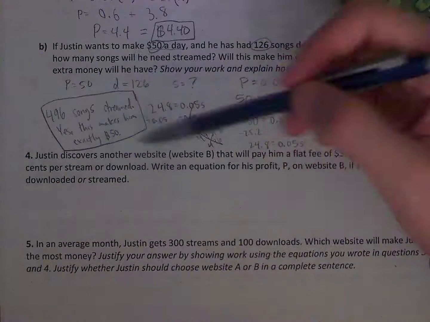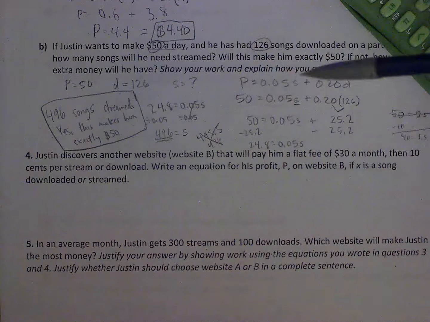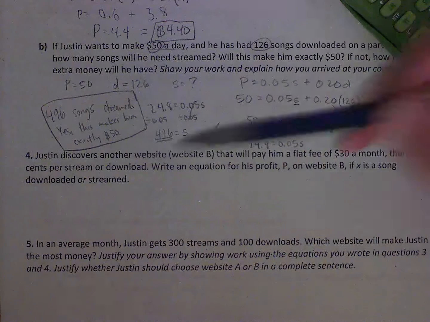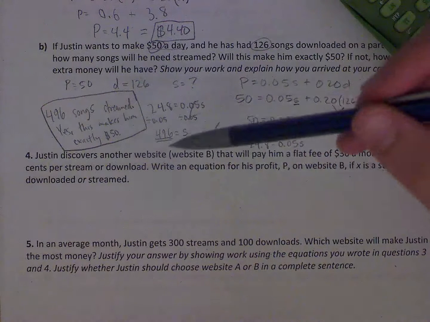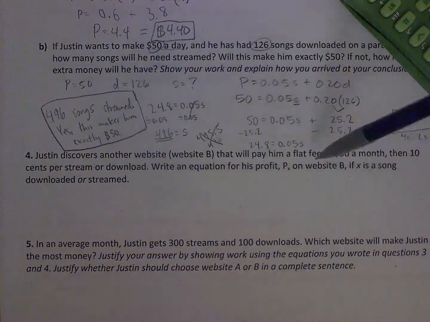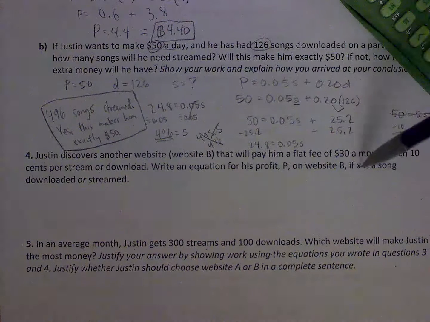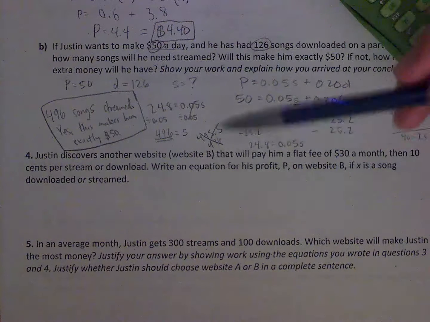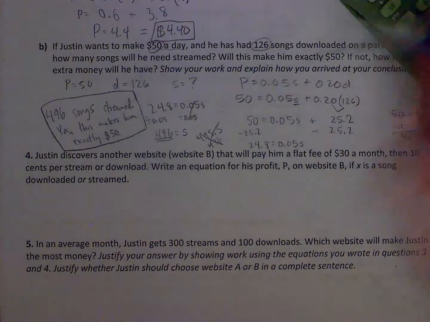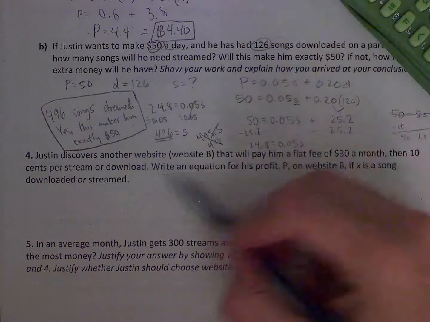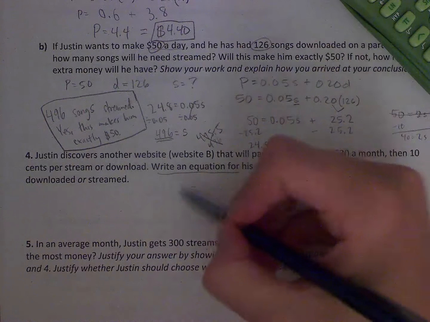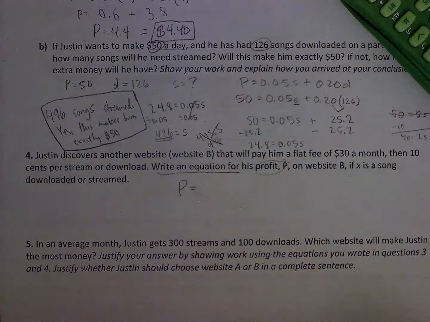Let's keep going. Justin discovers another website, website B, that will pay him a flat fee of $30 a month, then 10 cents per stream or a download. Write an equation for his profit P on website B if X is a song downloaded or streamed. Okay. I'm still right. Look, it's write an equation for profit, right? So I'm already like P equals.